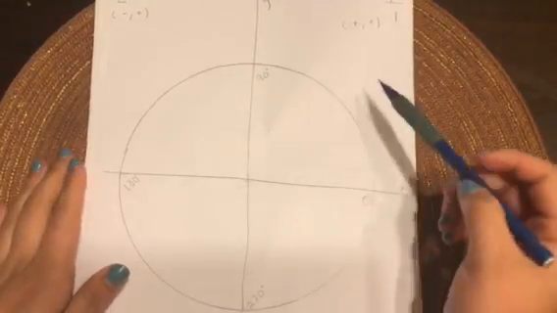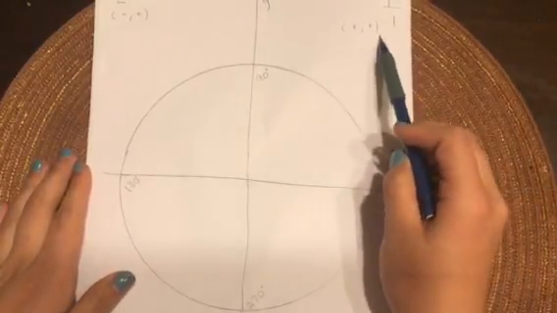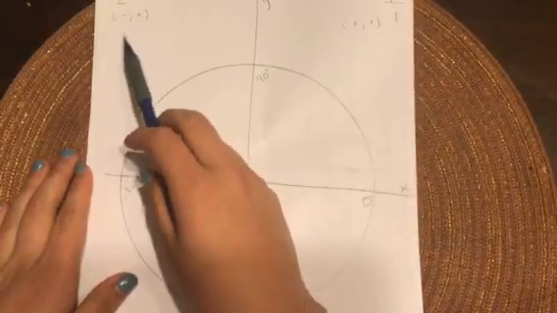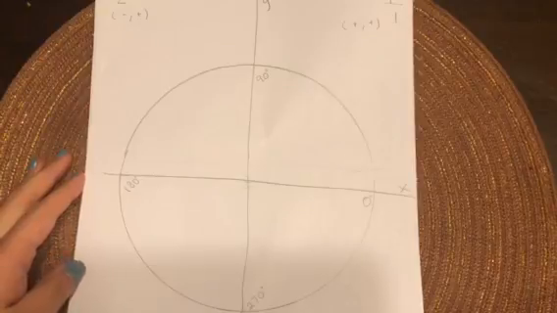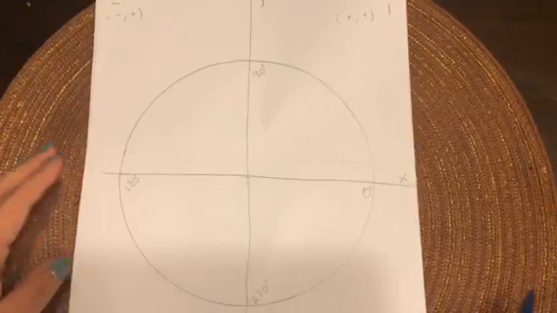So in quadrant 1, each coordinate is gonna be positive, positive. Quadrant 2 is gonna be negative, positive. Quadrant 3 is gonna be negative, negative, and quadrant 4 is positive, negative.